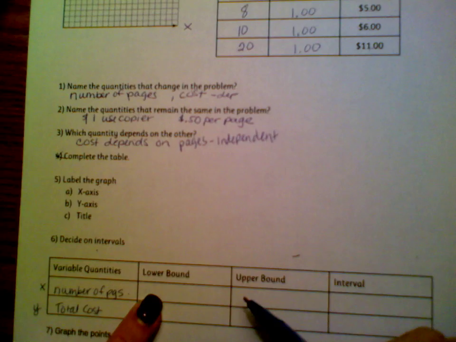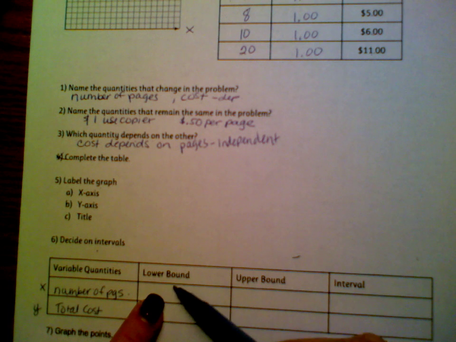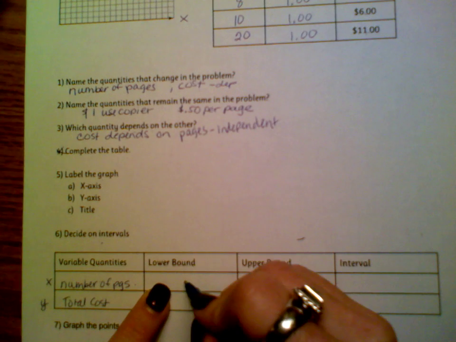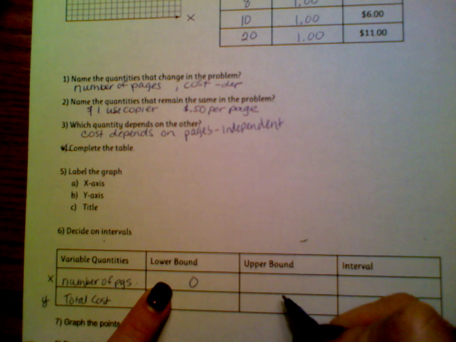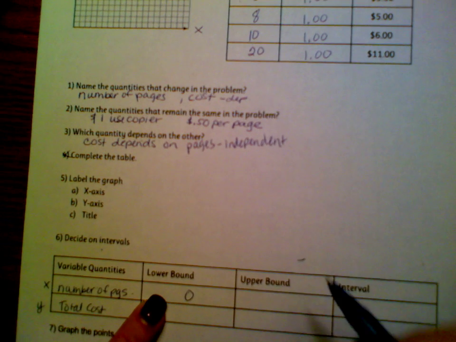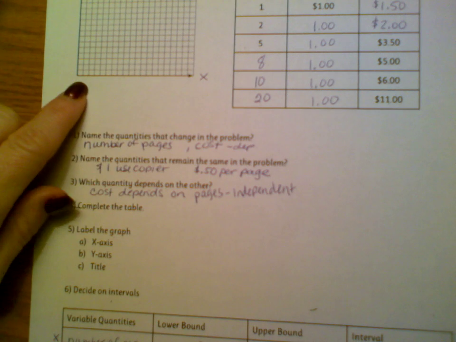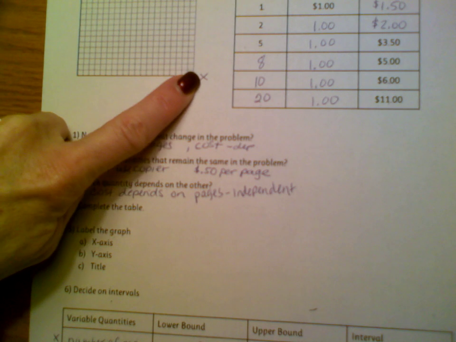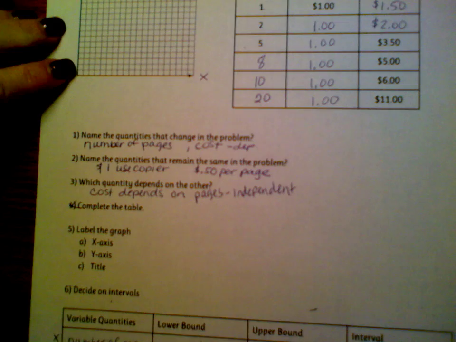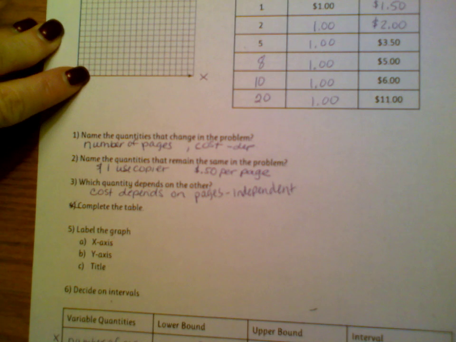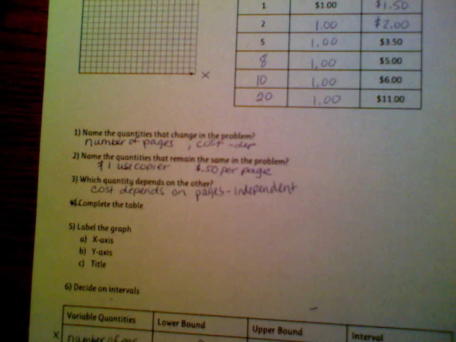What they mean by lower bounds is what's the least number of pages that we could have? Well, I could have 0 pages. And the most that we have, if we look at our table, is 20 pages. And when I look at my graph, if I count these up, there's exactly 20 lines. So the interval means how much are we going to let each one of these lines represent. So each one should just be 1.